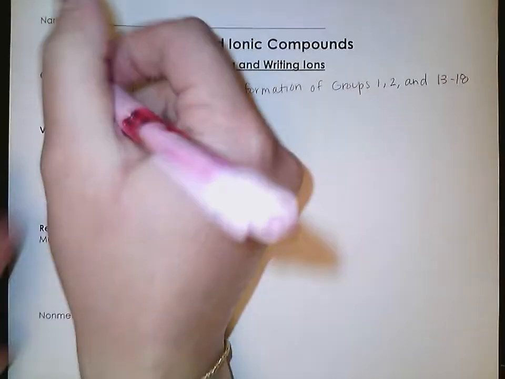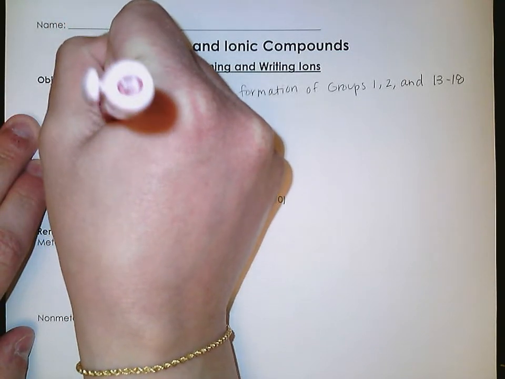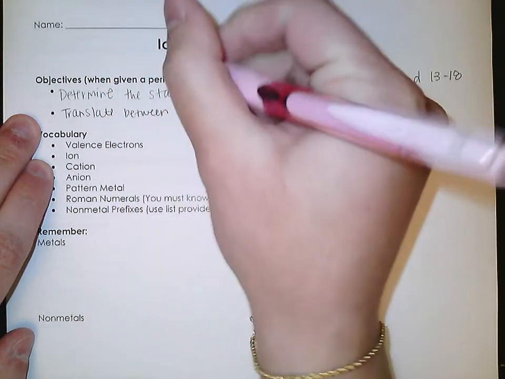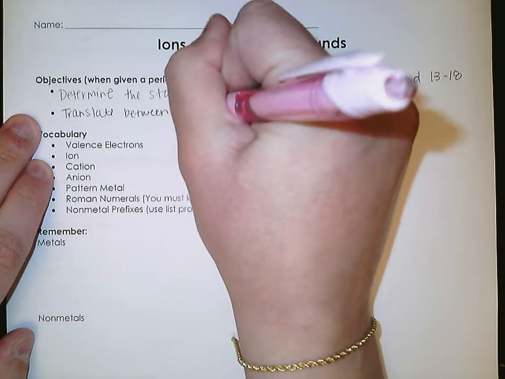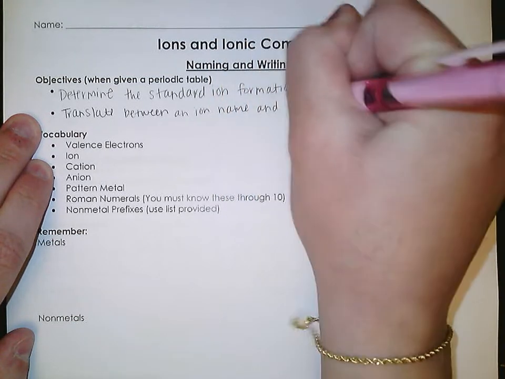And the second thing I need you to be able to do for this first part is to translate between an ion name and an ion formula.